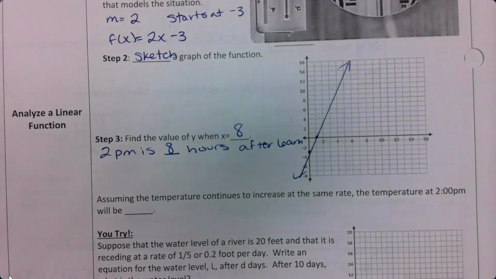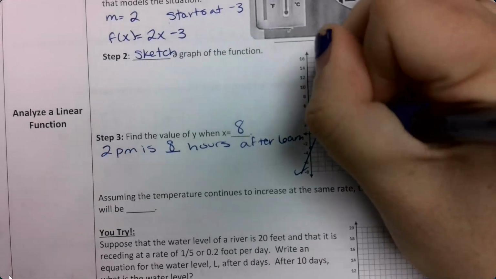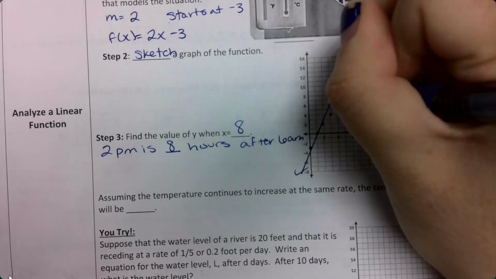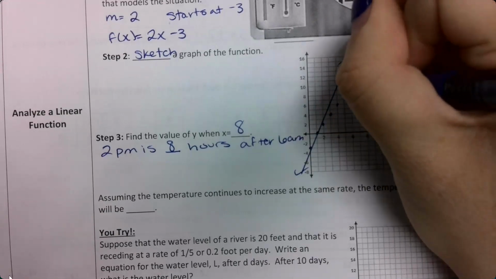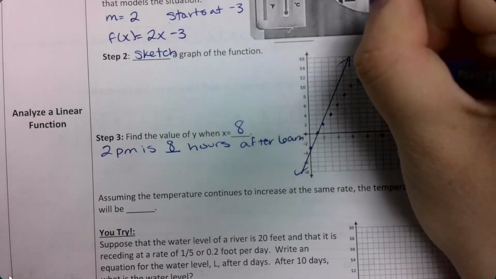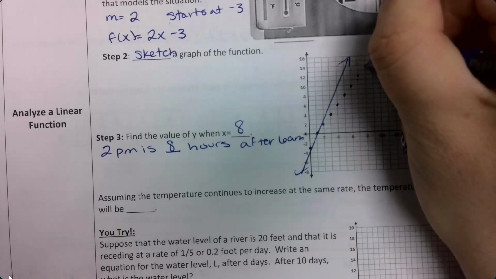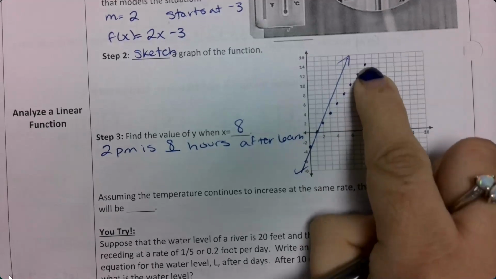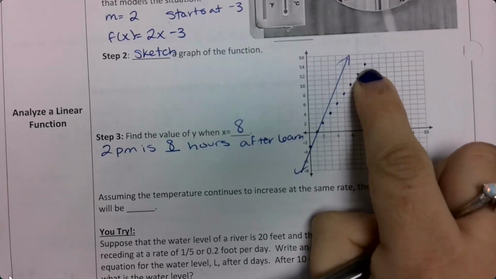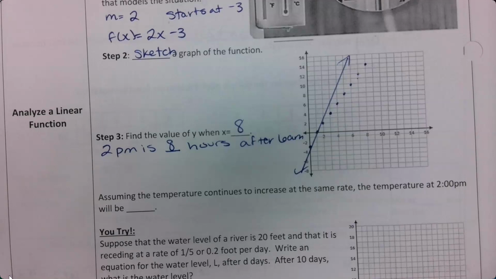So I want to find the value when x equals 8. So my line got slightly off. So this is really where it should be at 8. It should be 13.